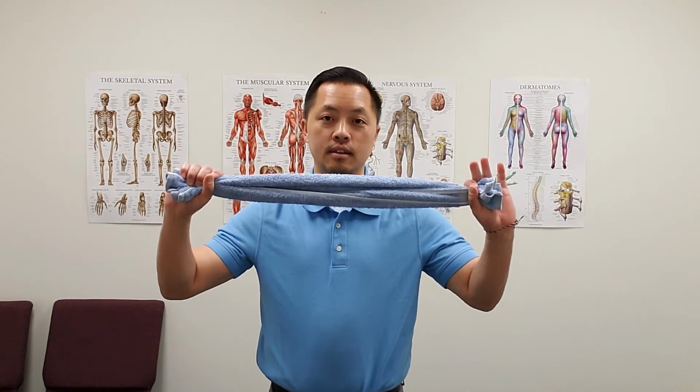So this next exercise, you're going to need a towel. Either a towel about this length or a bath towel works.